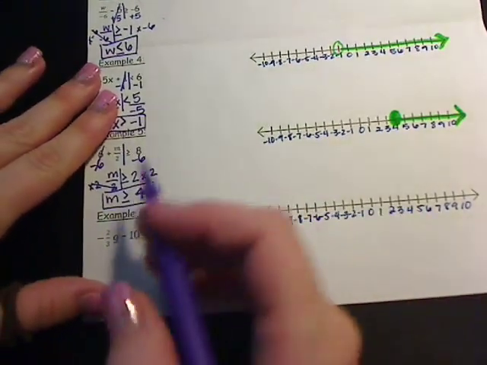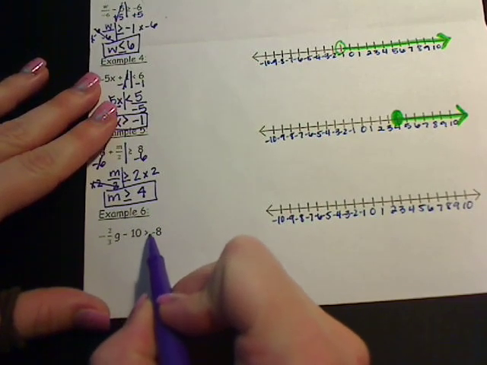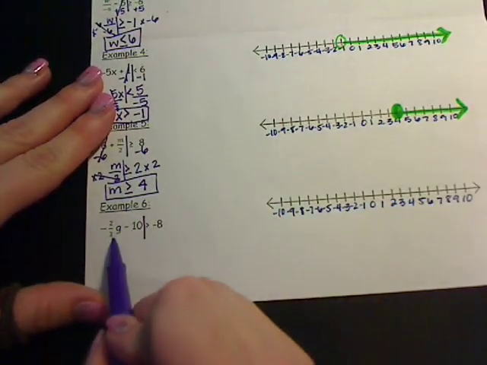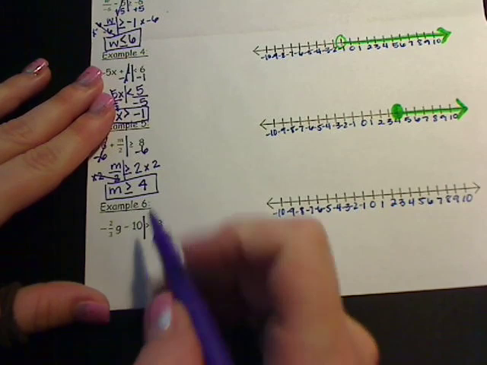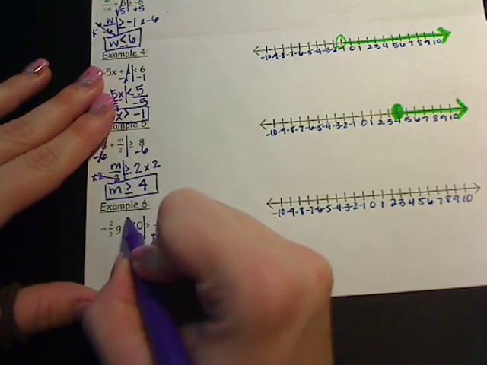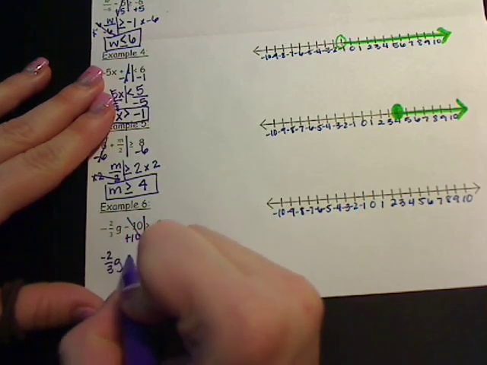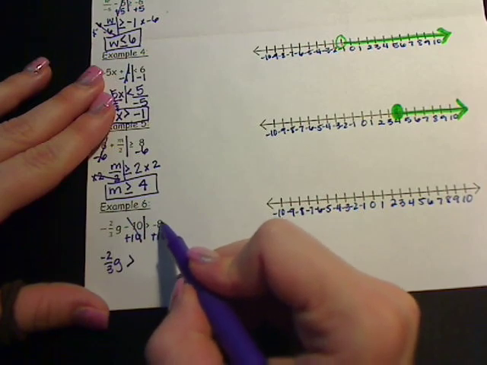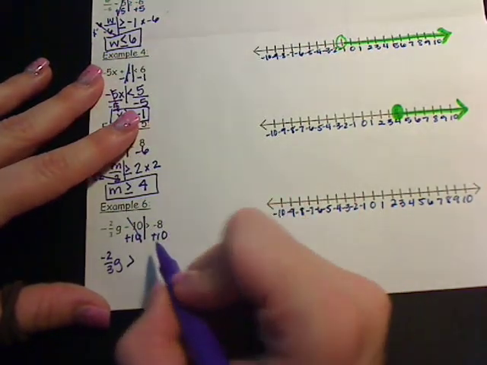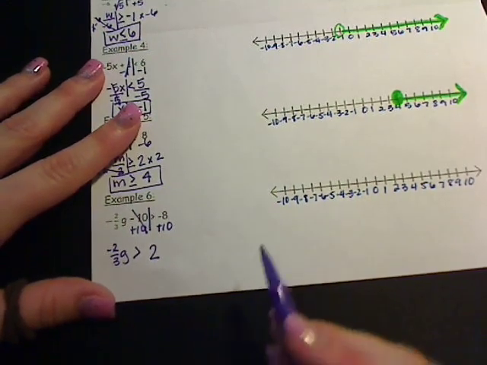And last example. -2/3 times g minus 10 is greater than -8. So we're going to cut it in half. Here's my variable, so let's get rid of this subtraction. So +10 to both sides. My 10's cancel. I've got -2/3 g. -8 plus 10. Well, my signs are different, so I'm going to take the difference. That would be 2, and I have more positive, so +2.